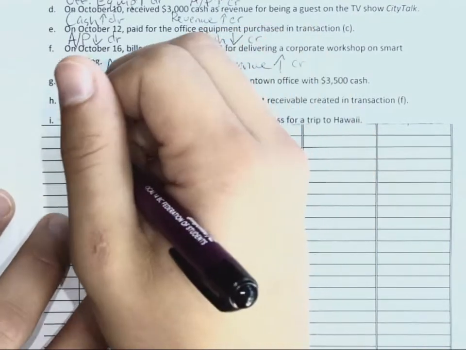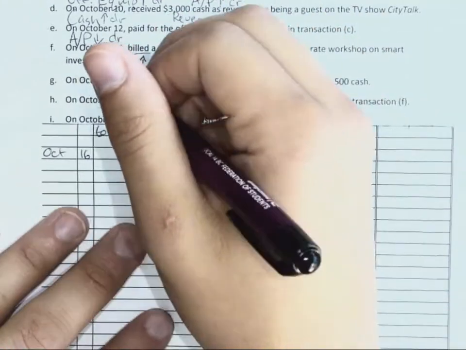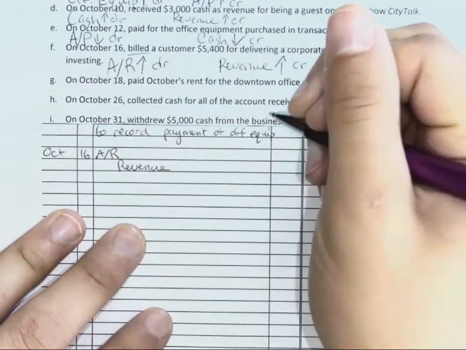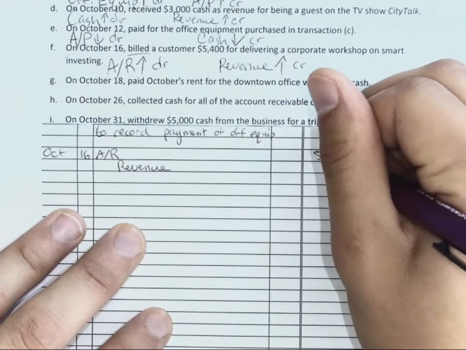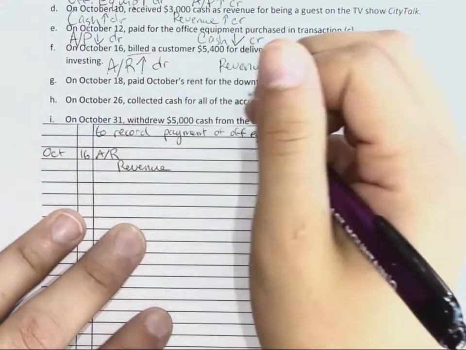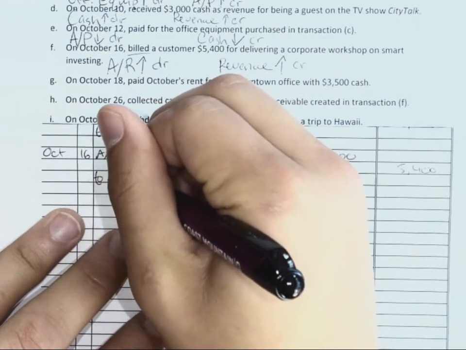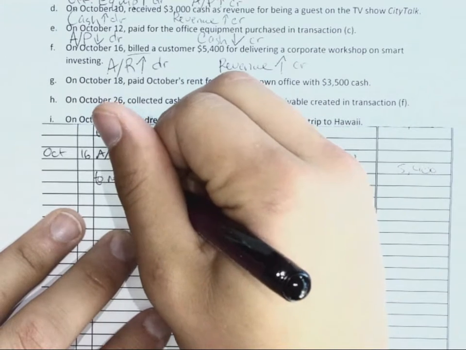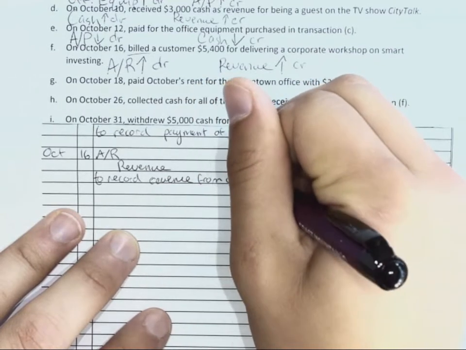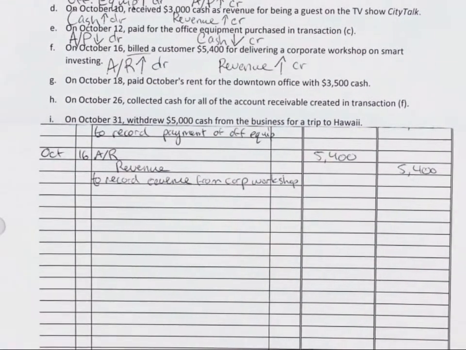So, October 16th, we had accounts receivable and revenue for $5,400, and an explanation.